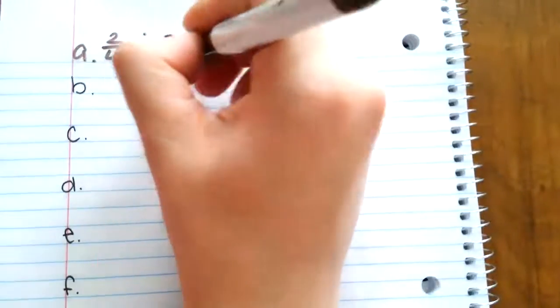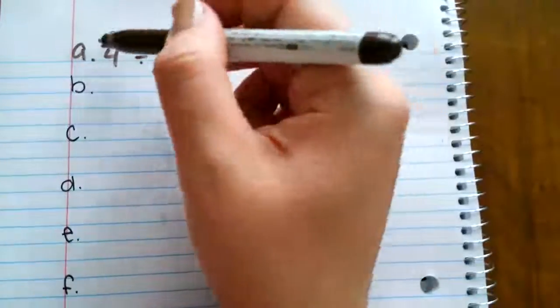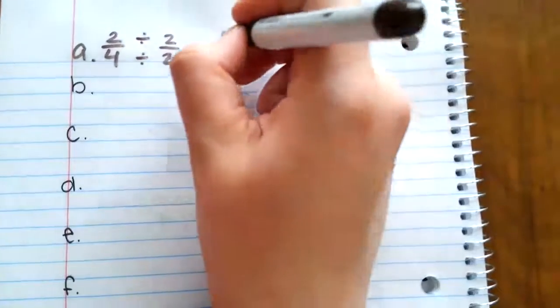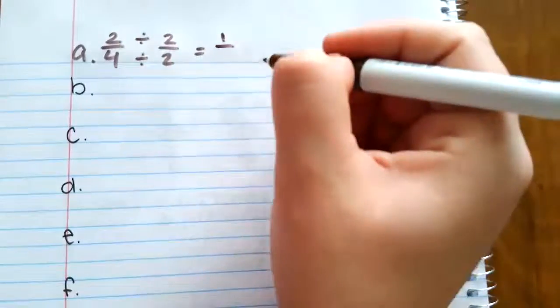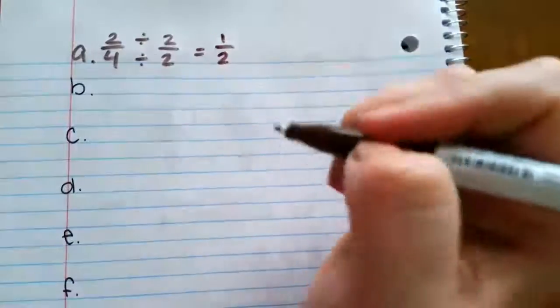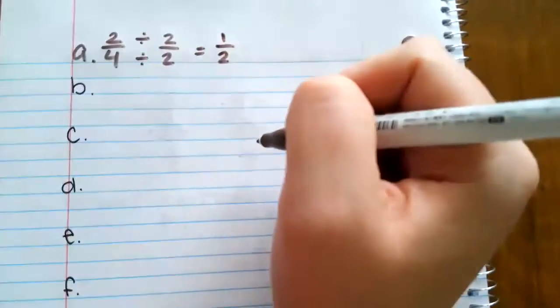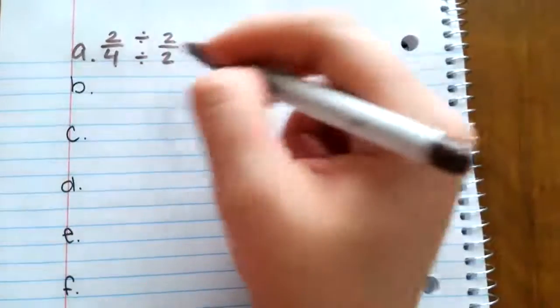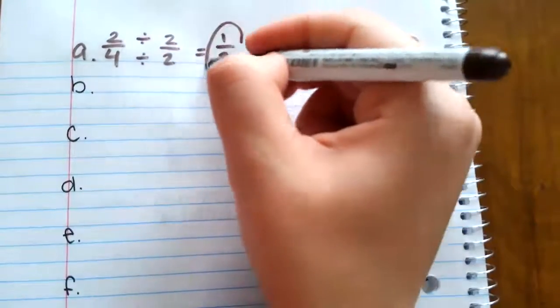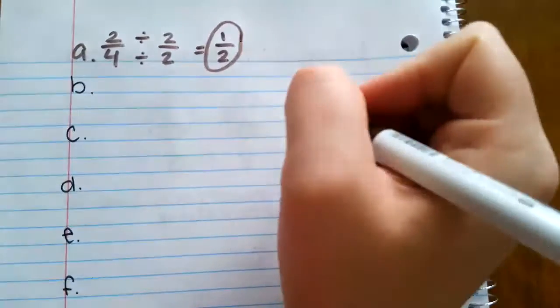We're going to write the reduced form of 2/4. So here's my 2/4. I am going to go ahead and try right away to divide the top and the bottom by 2. I know 2 goes into 2, and I know 2 goes into 4. So 2 divided by 2 is 1, and 2 goes into 4 2 times. So I have 2/4 is equivalent to 1/2. I just reduced it. This is my answer. I could just write 1/2.